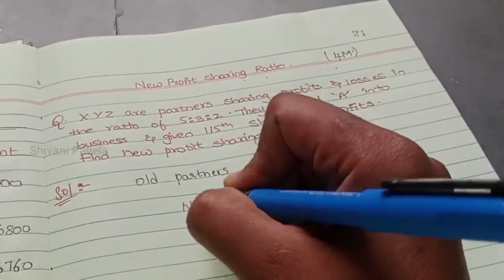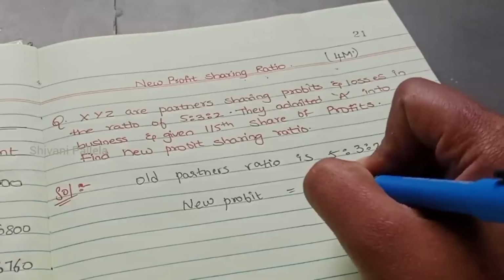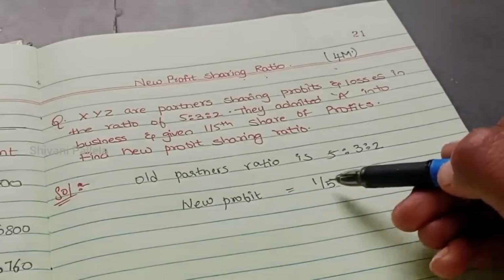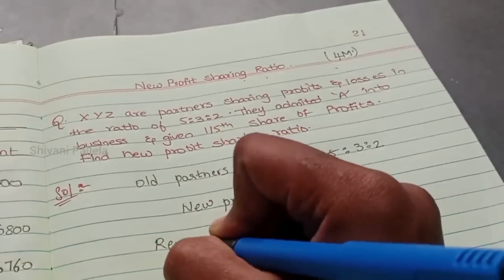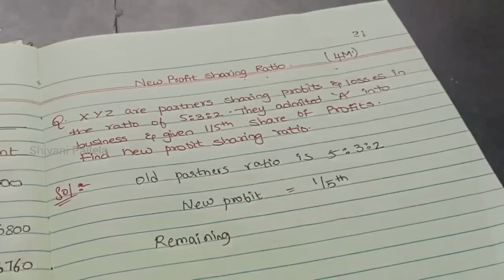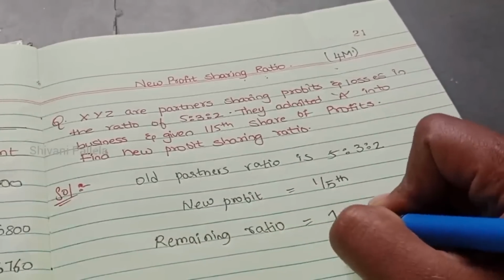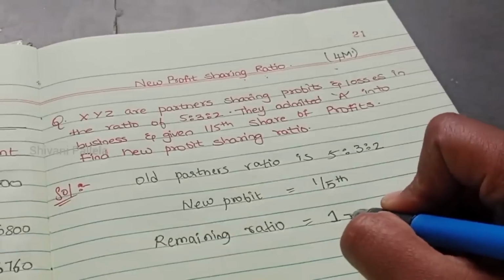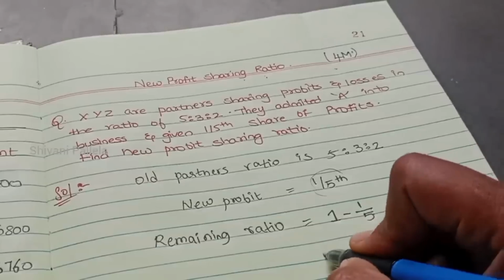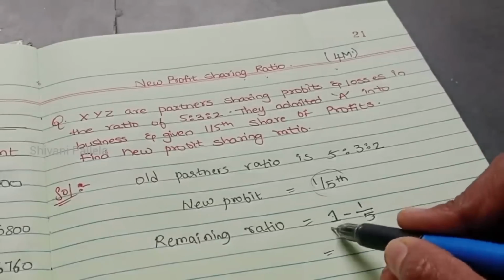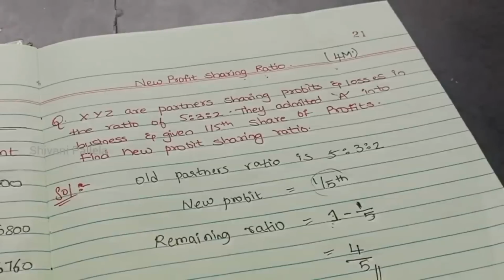The new profit sharing ratio of the new partner is 1/5 share, right? This is the new partner's future ratio. So the remaining ratio we need to calculate. How do we calculate the remaining ratio? We should assume the business profit as 1. So 1 minus the new partner's sharing ratio: 1 minus 1 by 5. What will be the answer? 5 ones are 5, 5 minus 1, 4. 4 by 5 is the remaining profit.